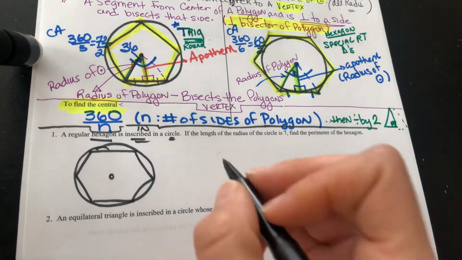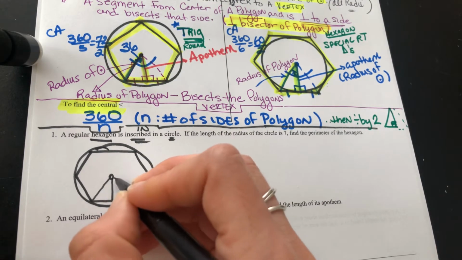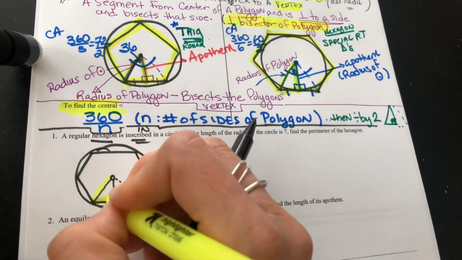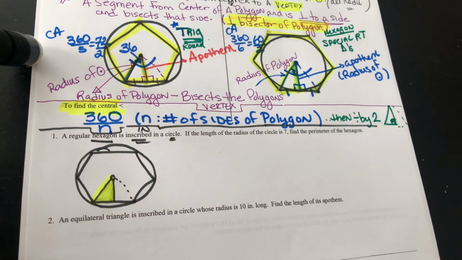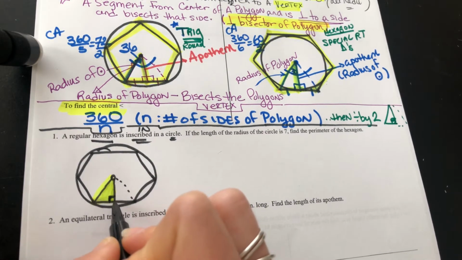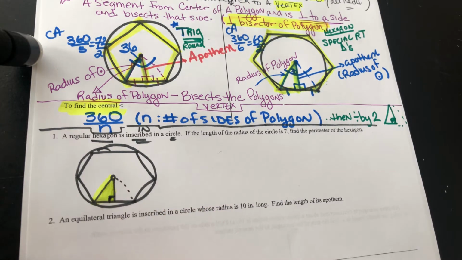I'm giving you guys a heads up. Always draw the triangle. If you want to continue this, that's fine, but you're going to see me always work with just half of the triangle, and I'm going to pull that triangle out as well. Again, I stopped here. I do not want to go outside the circle because your apothem is of your polygon.